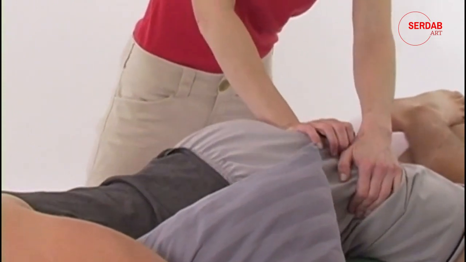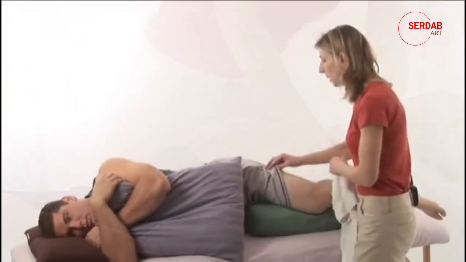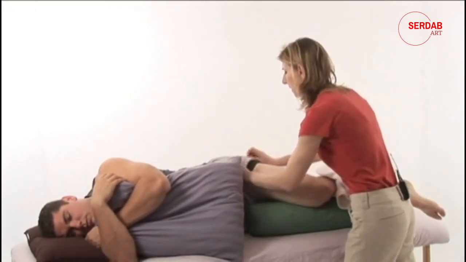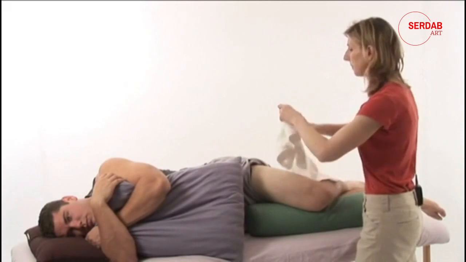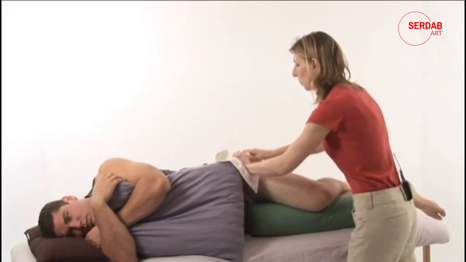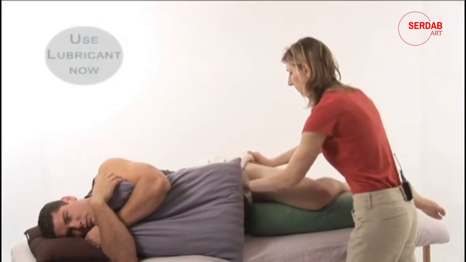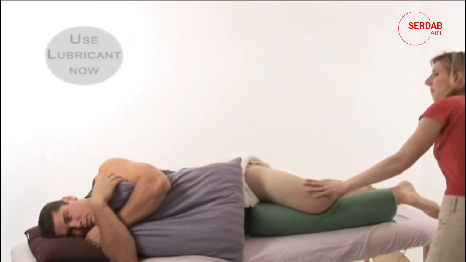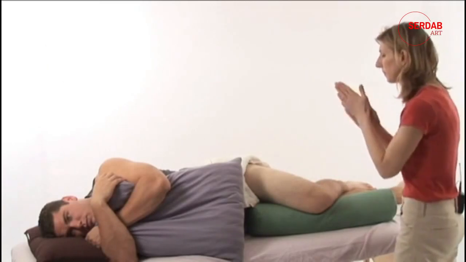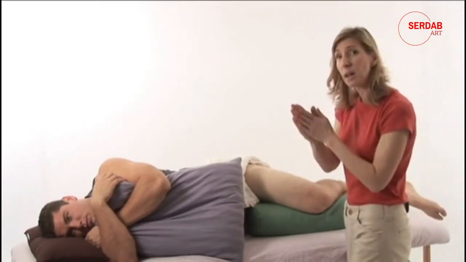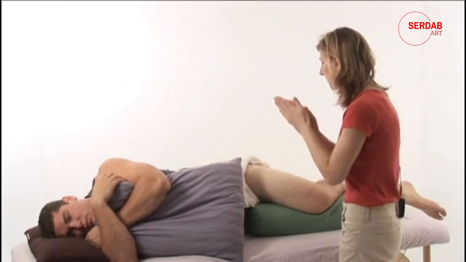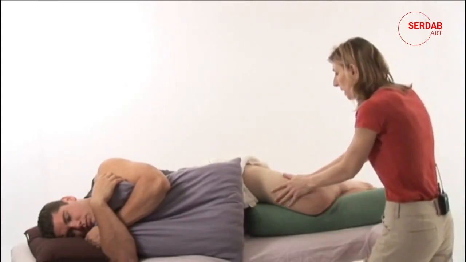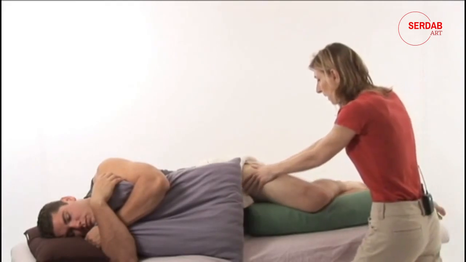Once you've released that tension, you want to expose the side of the leg and get some oil on your hands. Now, the main goal of this method is, again, spreading the fascia out.